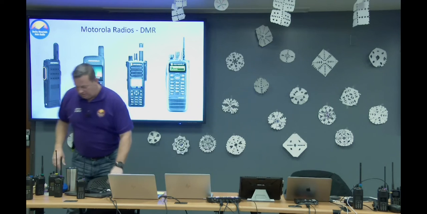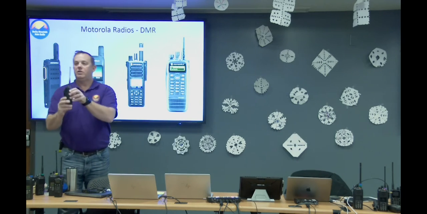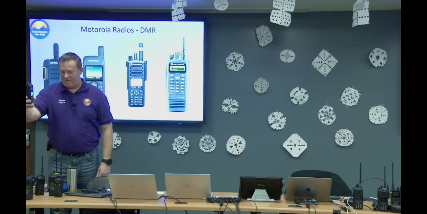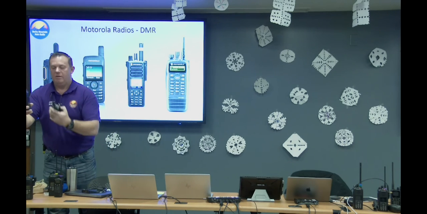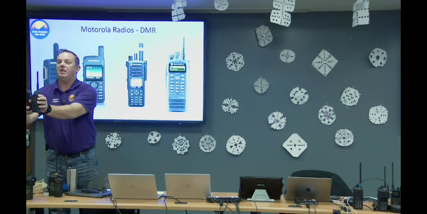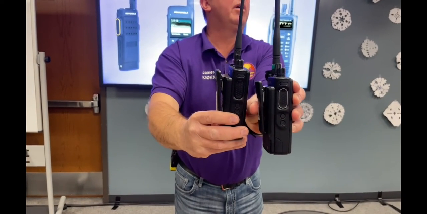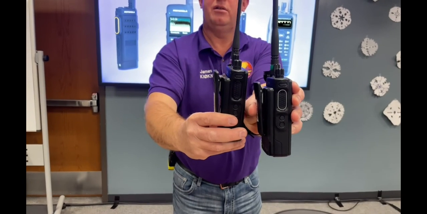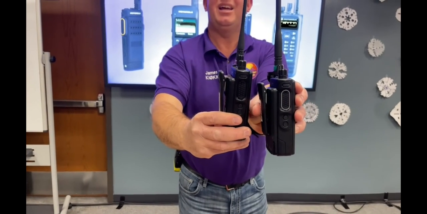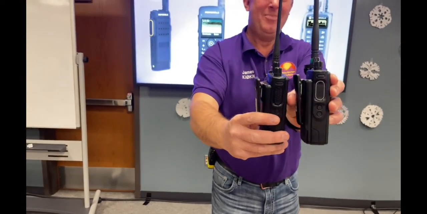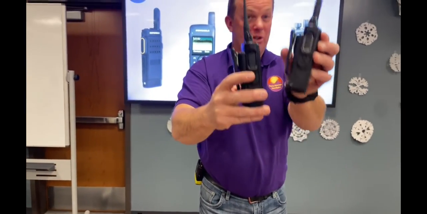Real easy way to tell on the side of the radio: look at the PTT key. That is a 7550. That is a 7550E. The E's have a white ring around the PTT key. Enhanced. Expensive. So that's one physical way to tell the difference.